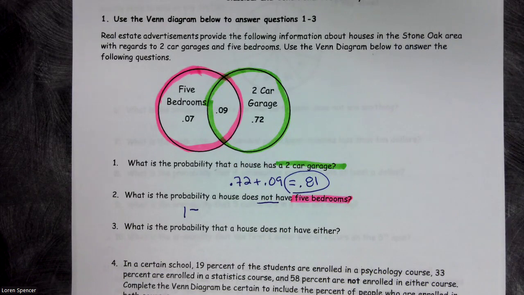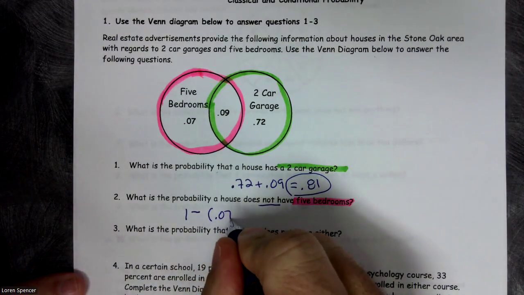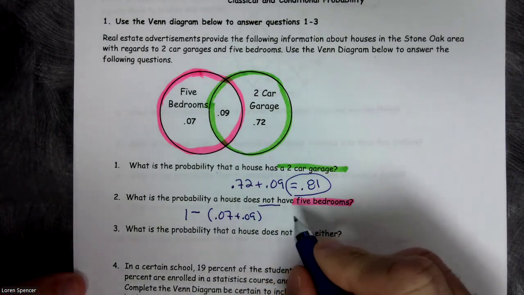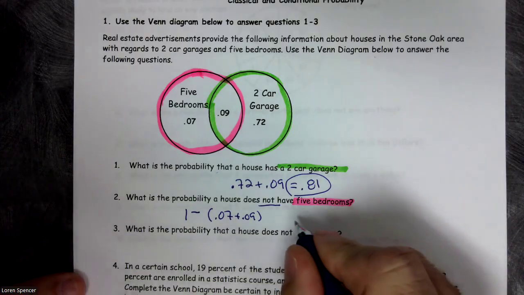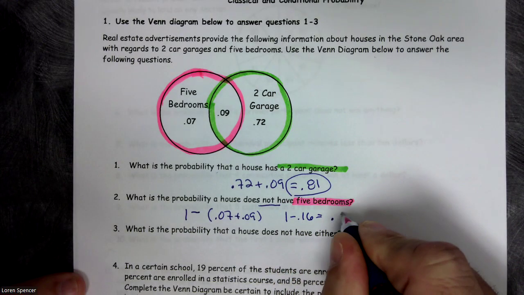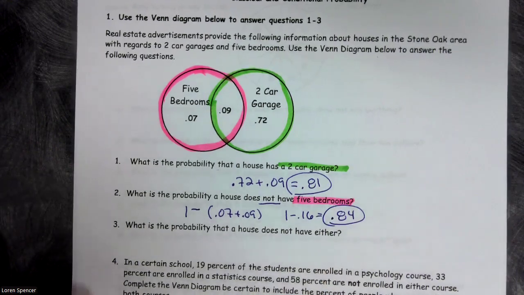So let's subtract that from one, and that'll give us our answer. So that's going to be 0.07 plus 0.09. So that gives me 1 minus 0.16, which equals 0.84. And that's my answer to that one.